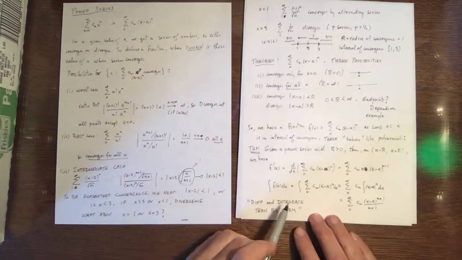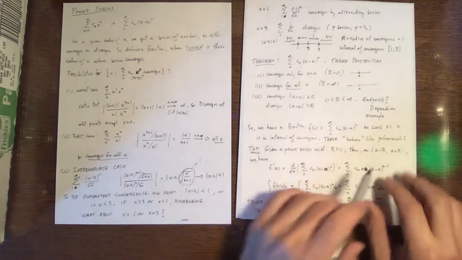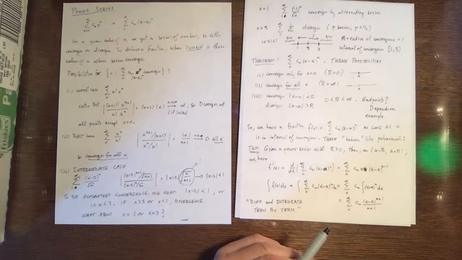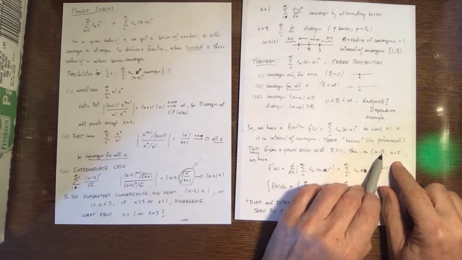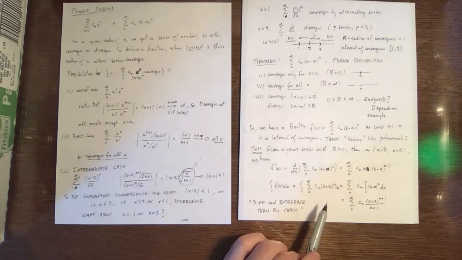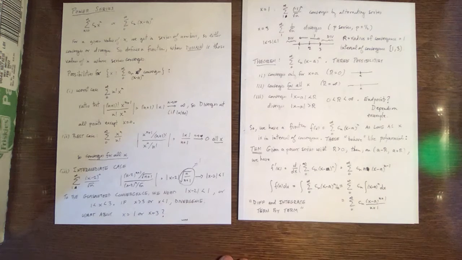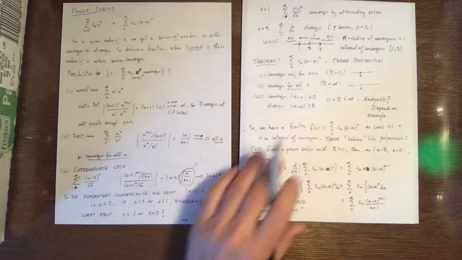Of course, it's only valid inside this interval of convergence. Outside the interval, well, you don't even have a convergent series, so it doesn't define a function. And on the endpoints, when x is a minus r or a plus r, these are not necessarily valid. You're only guaranteed that these are valid inside this interval. But again, informally it says you can differentiate and integrate term by term. So let's look at some examples of that.